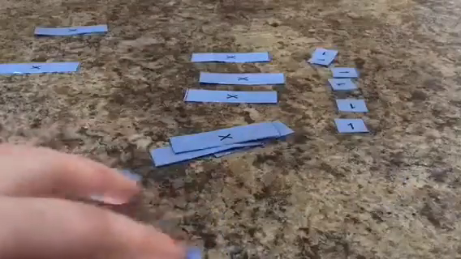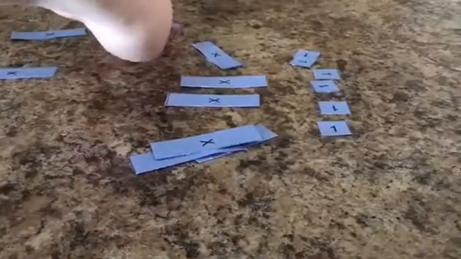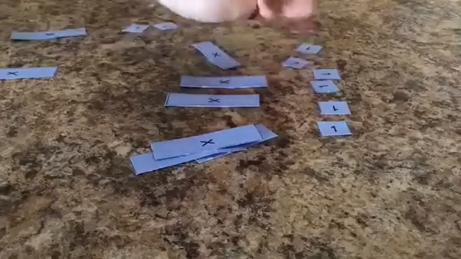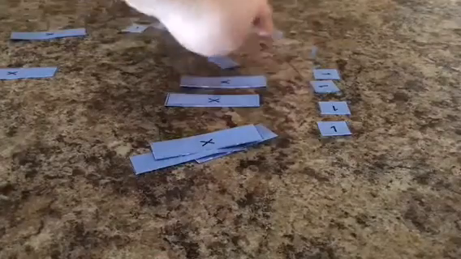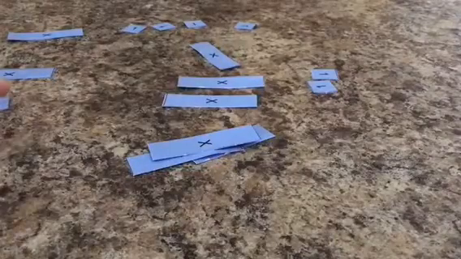So we could say x plus 4 and x plus 2 would equal 8.